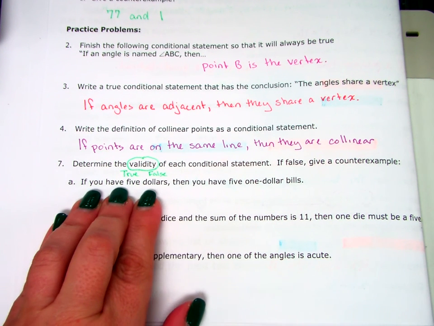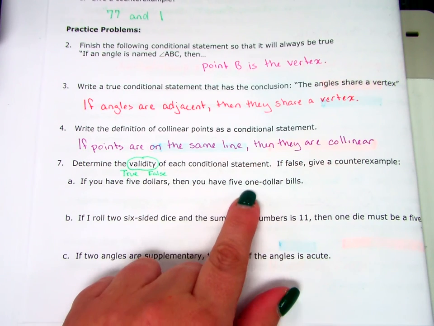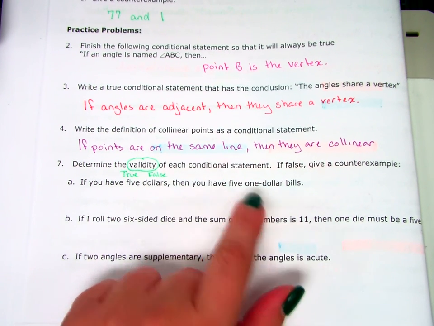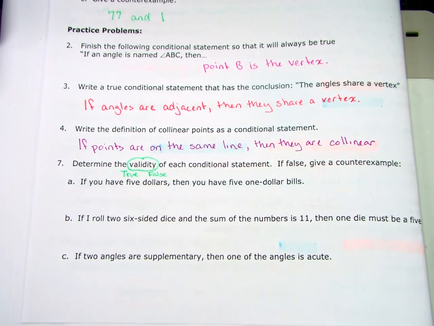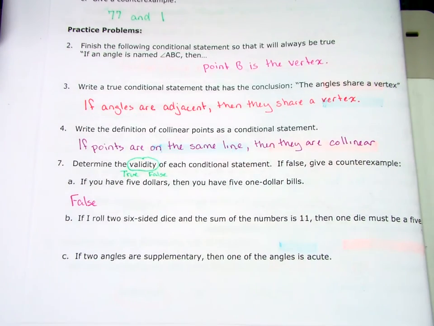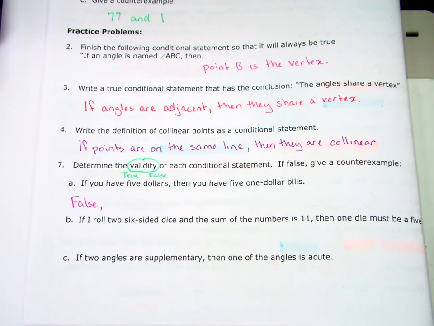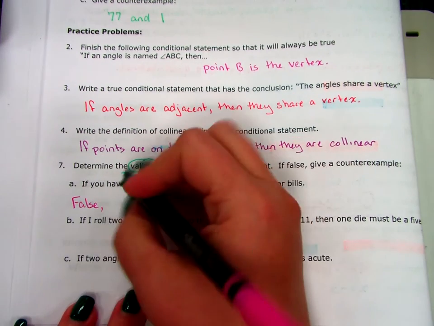So if you have $5, so we really do have $5, that's true. That means we have to have 5 $1 bills. True or false? False. Give me a counterexample. I could have one $5 bill, right? Or 500 pennies. Or 4 $1 bills and 4 quarters, right? We only have to give how many counterexamples? One, so whichever of those is your favorite.